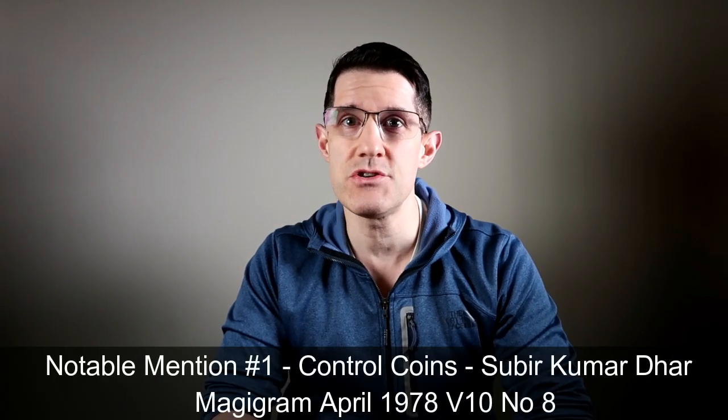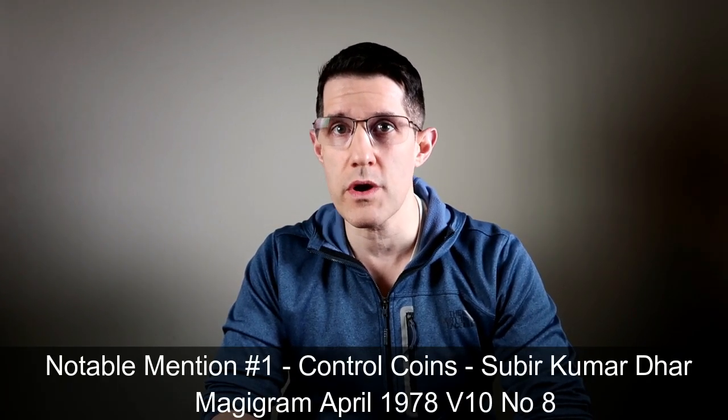So let's start with a couple of notable mentions. These are notable mentions because they're either really similar to positive negative, or they're just not as good as the ones that I chose for my top 5 list. All right, so the first effect comes from Magigram magazine. It was the April 1978 issue, and this was called Control Coins.